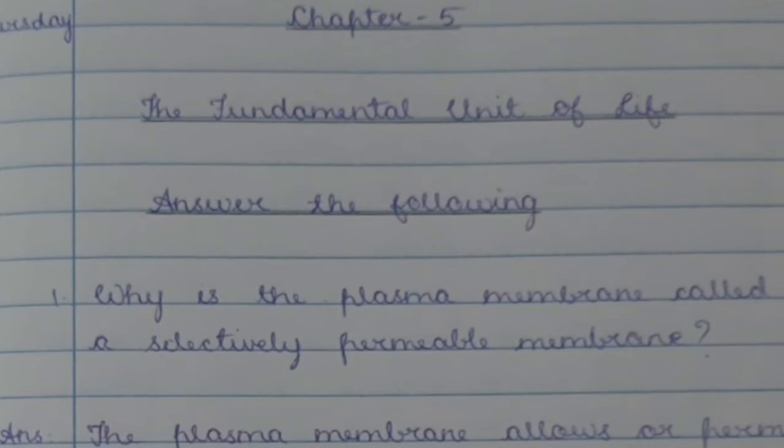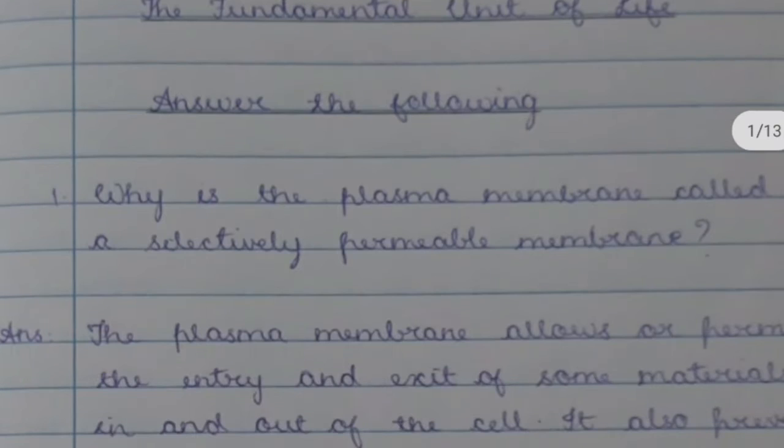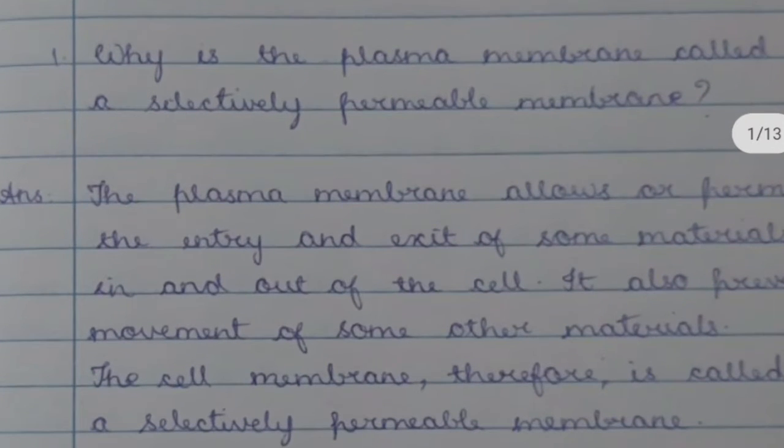Answer. The plasma membrane allows or permits the entry and exit of some materials in and out of the cell. It also prevents the movement of some other materials. The cell membrane, therefore, is called a selectively permeable membrane.